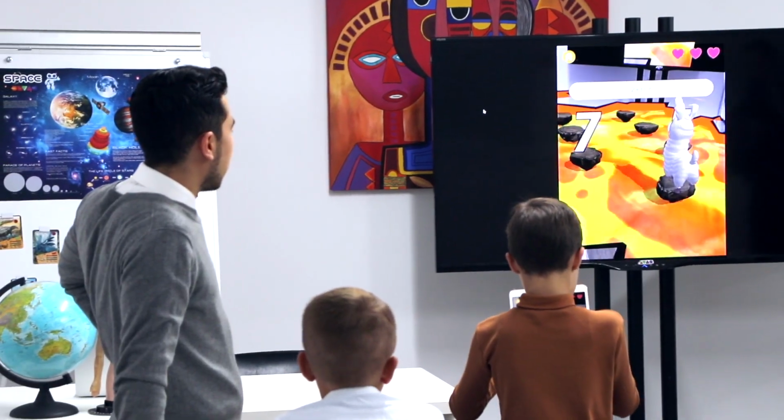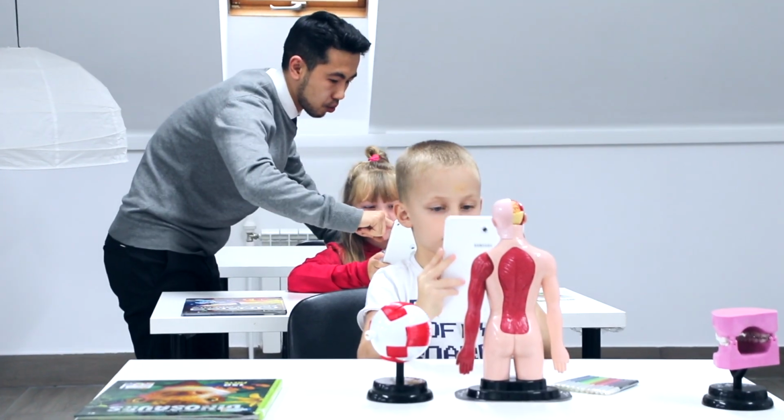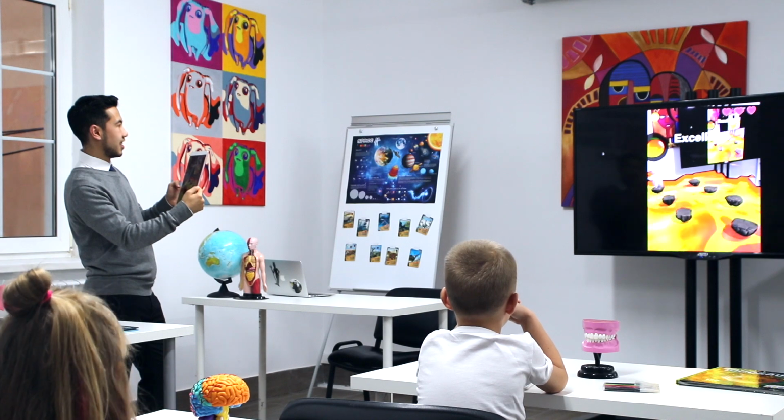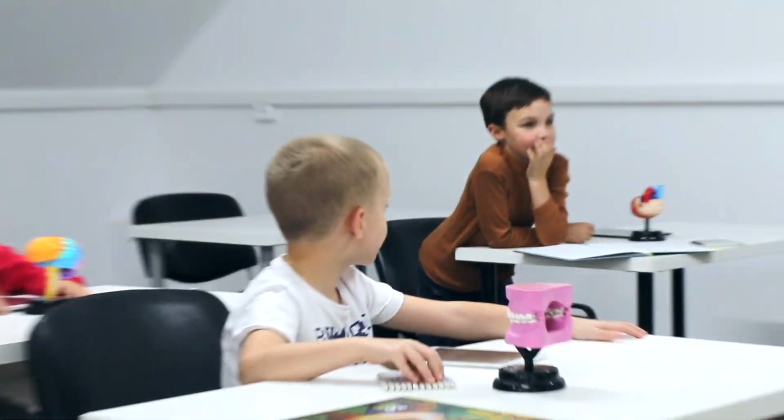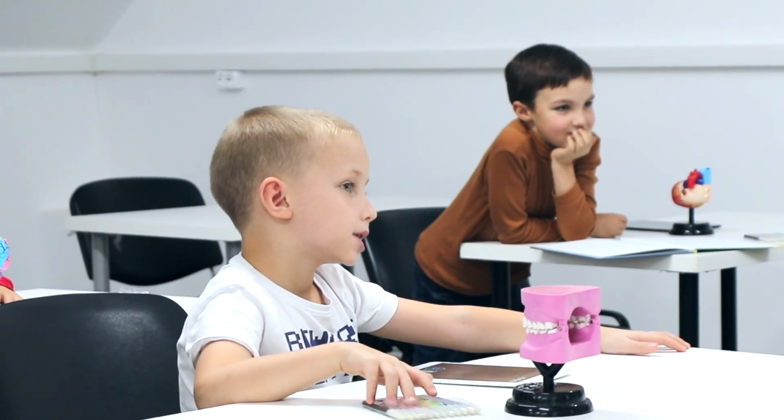Also, we'd like to show that there are two ways of how classrooms could be equipped. First, with a widescreen and Apple TV. And the second, when each child has their own iPad. Teachers always try to find an efficient and universal solution to keep their students engaged with the educational process. With AR, content can be delivered in different formats, such as physical products, audio and digital.